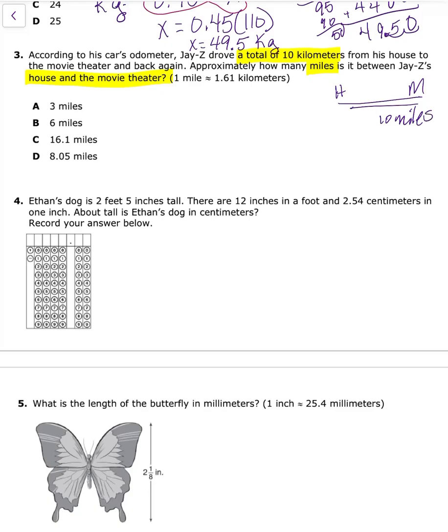So just one way would be 5 miles. When we figure this out, we know it's going to have to be 5 miles.